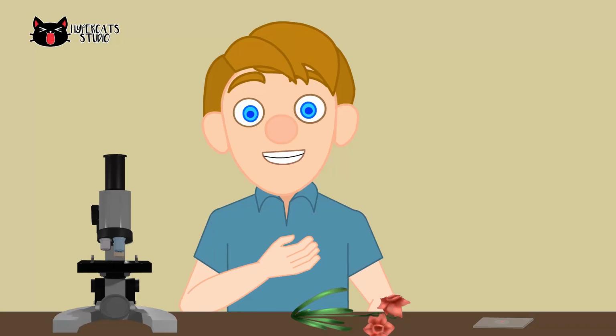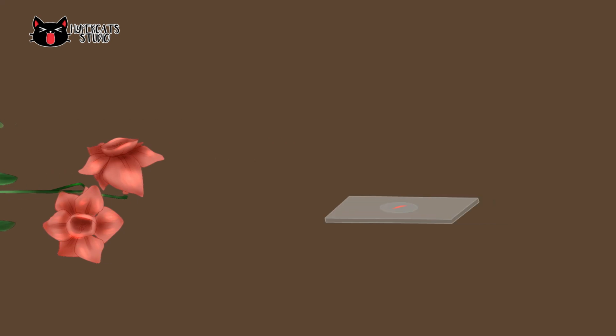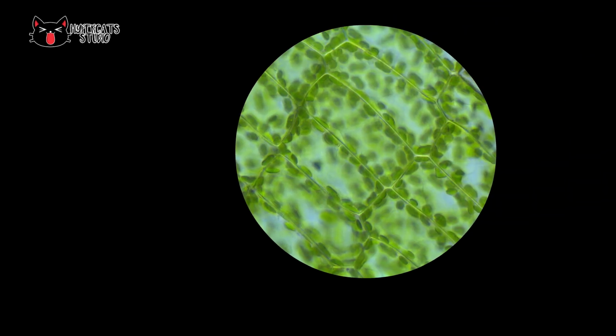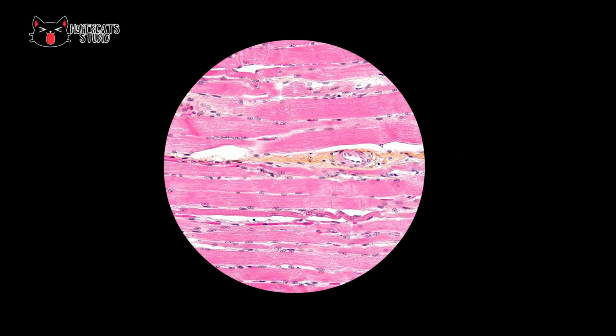I am studying the cells of different organisms, like the cells of a leaf of this plant and muscle cells, using this equipment called a microscope. These are cells of a leaf. These are some muscle cells of a pig. You can observe other cells under a microscope.